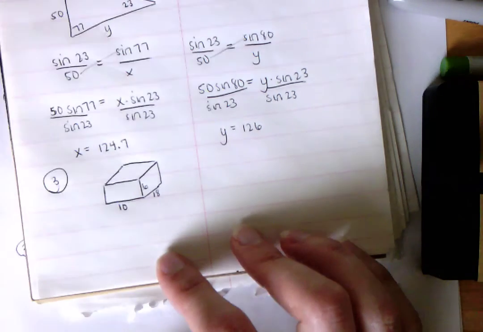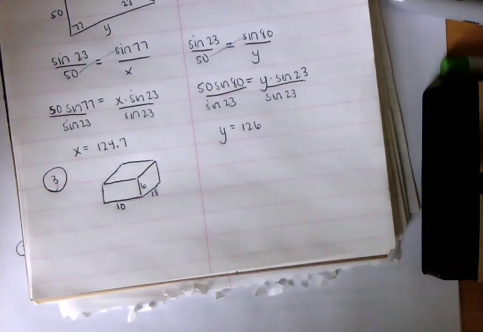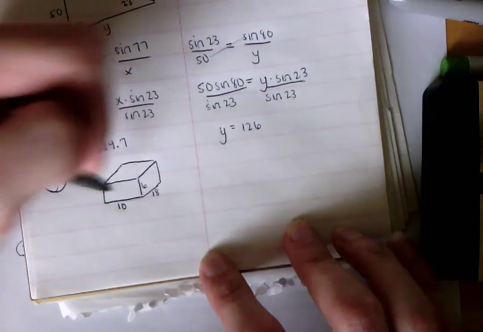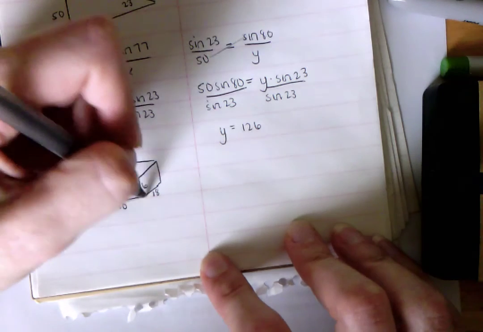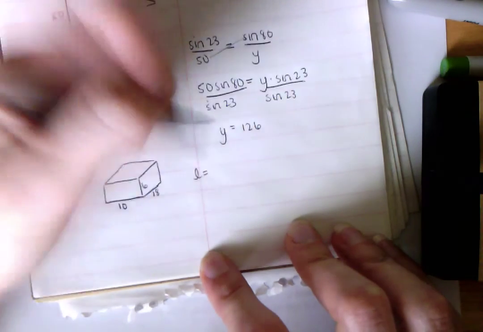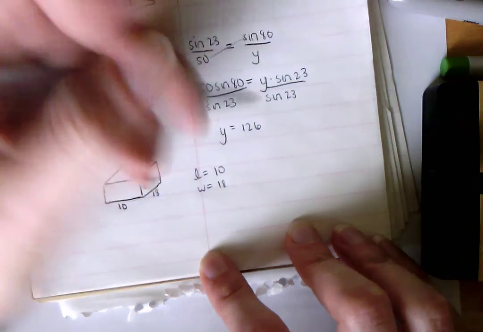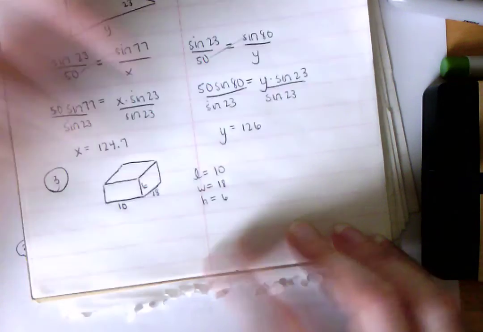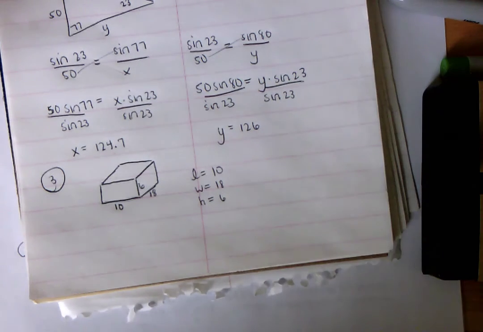So we'll do inches. So let's say that's our dimension. We can call it length, width, and height if we want. So we'll say length is 10, width is 18, and height is 6. Let's just say that.